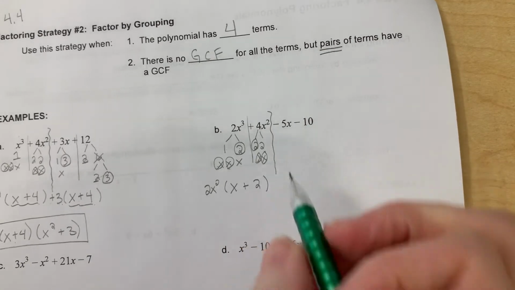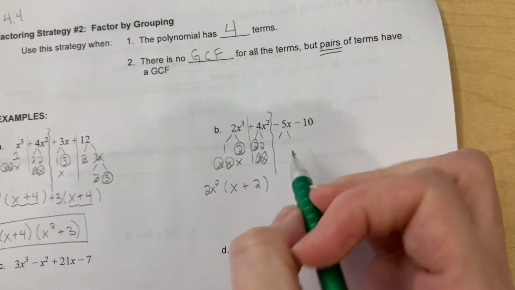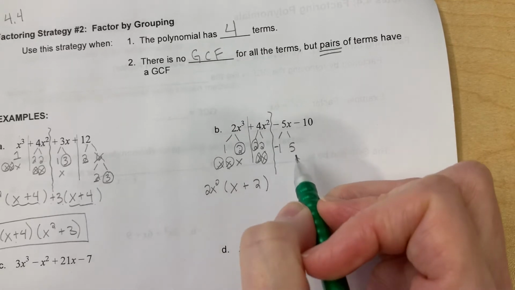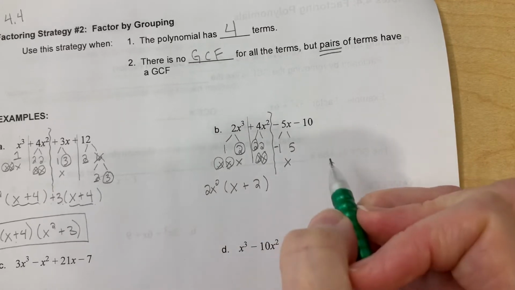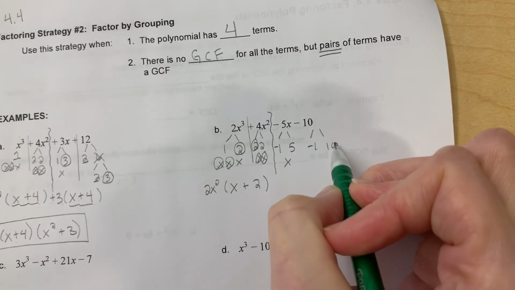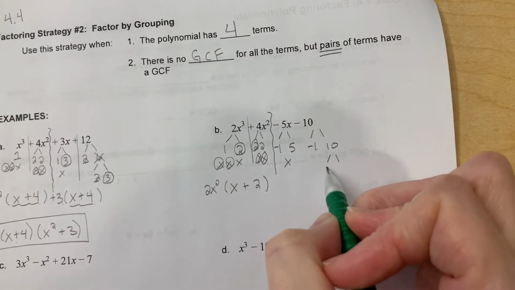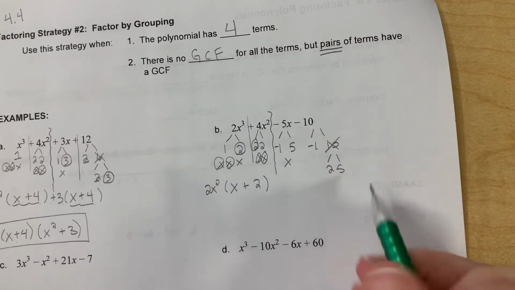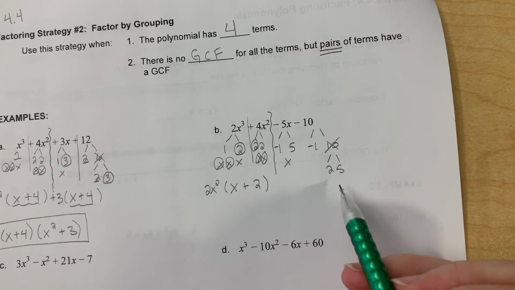Now over here, we're going to do a tree. And remember, we start our tree with a -1 and 5. 5, you can't tree any further, so that's an x. We're going to start this with -1 and 10. And 10, we're going to tree again into 5 times 2. So cross that out because we treed it further.